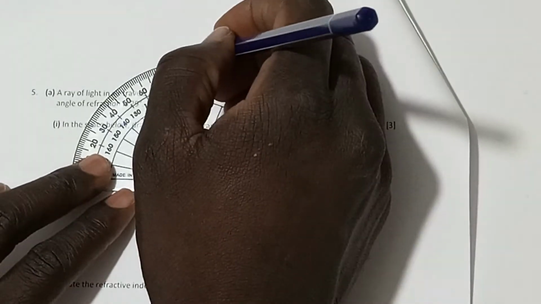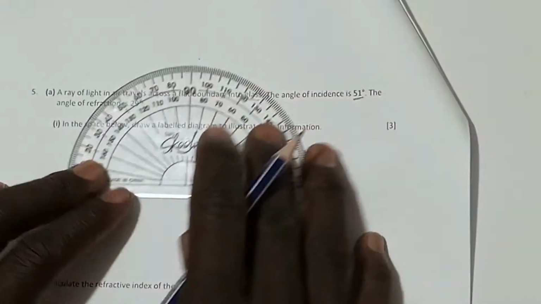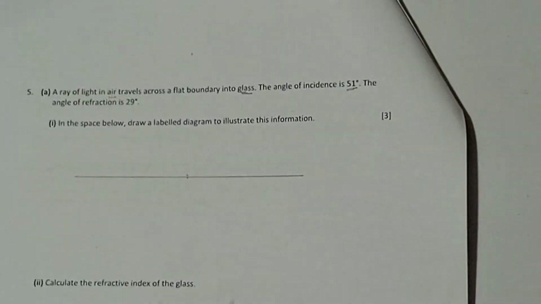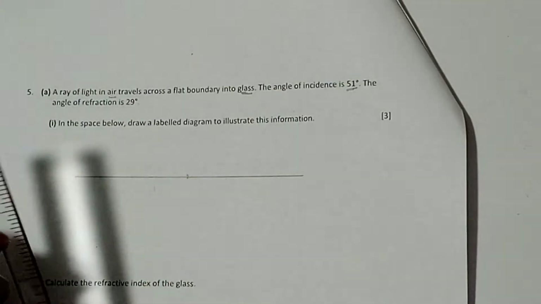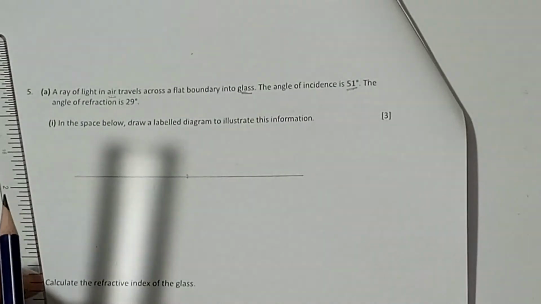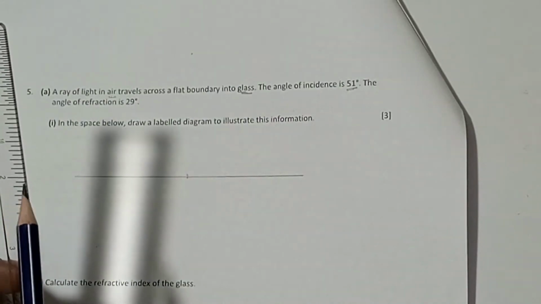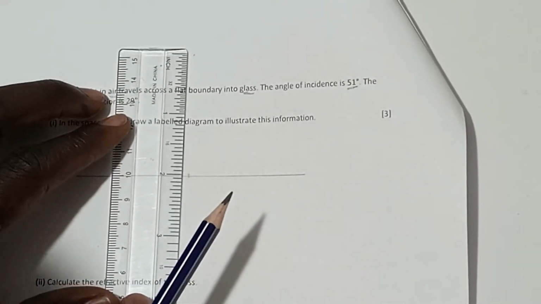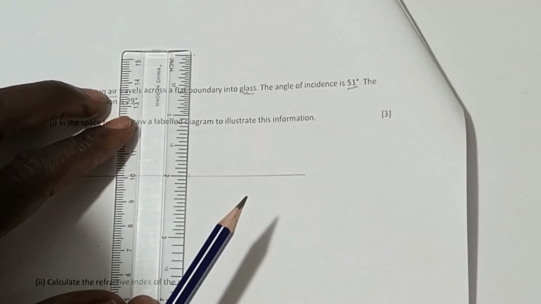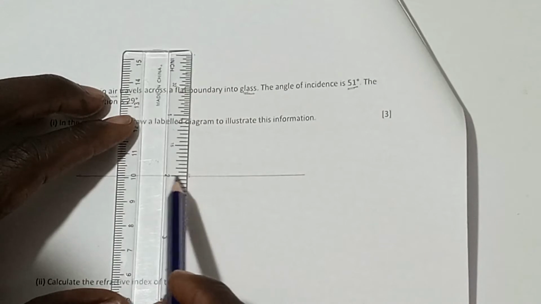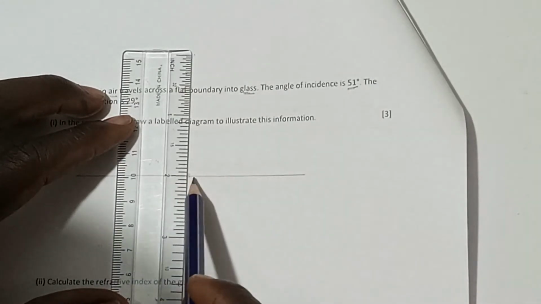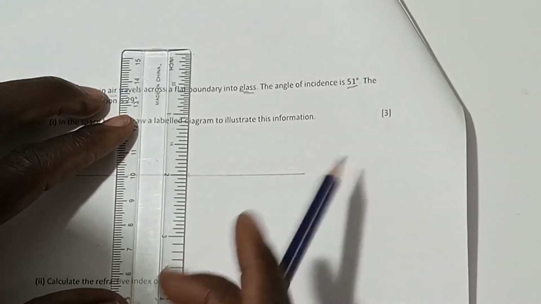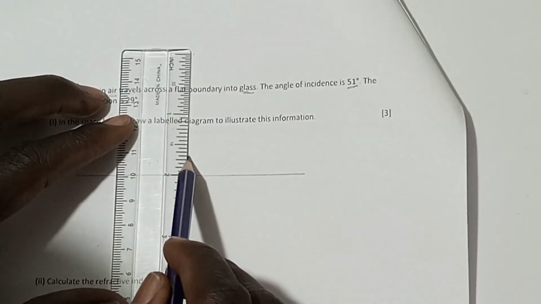Then you mark that point there. So when you connect this point and this, it will give you the normal. Or you can use the longest line, like this one here, and ensure that the long part is on the line that you've drawn. Then the line that you're going to draw here must be 90 degrees to that.